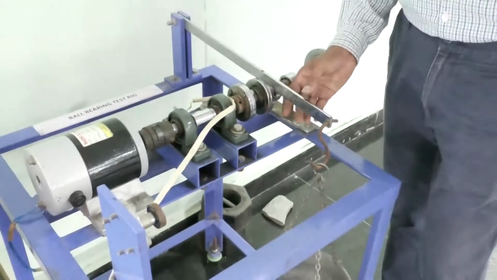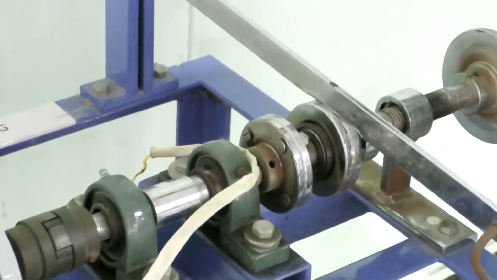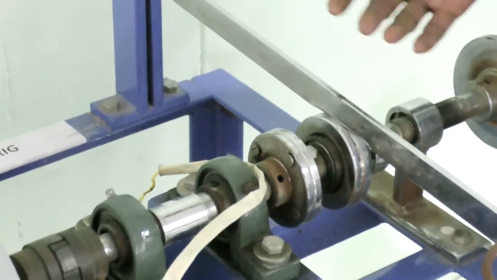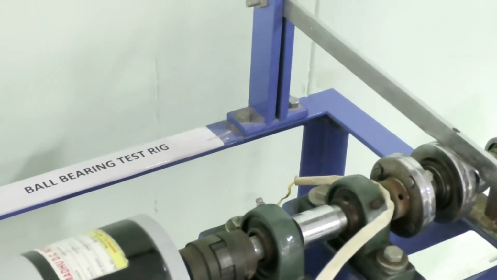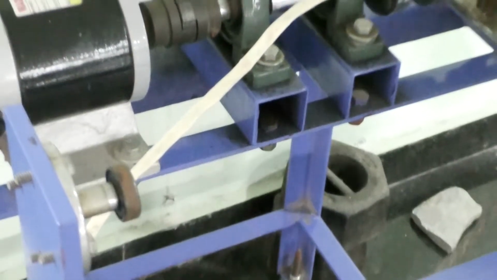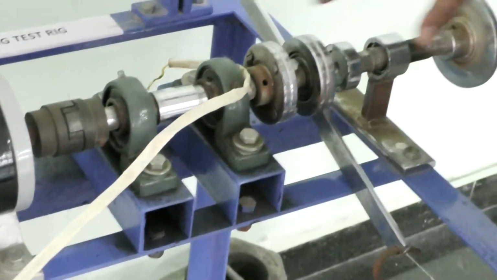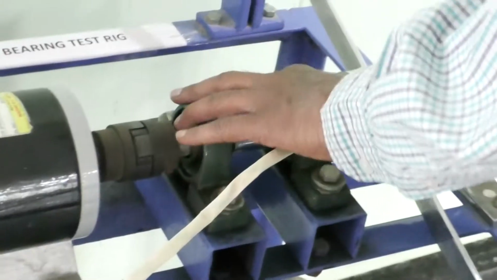While applying load, what is the speed, how much time is taken, and what temperature is generated, you can take with the help of this temperature gun. One end of the shaft is coupled to the motor, so the shaft is run by the motor.